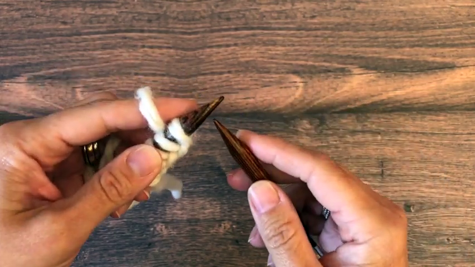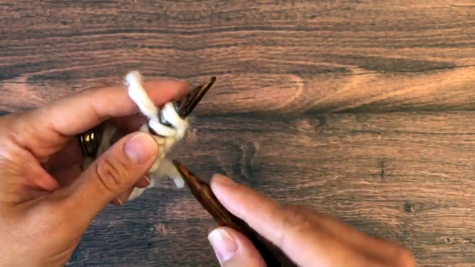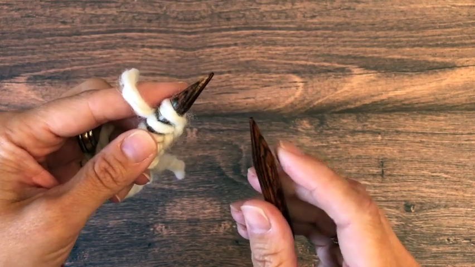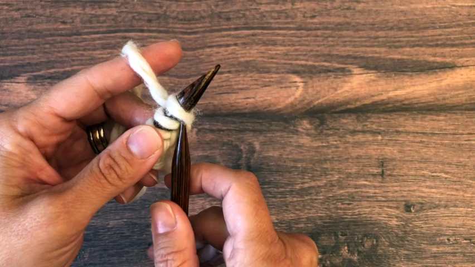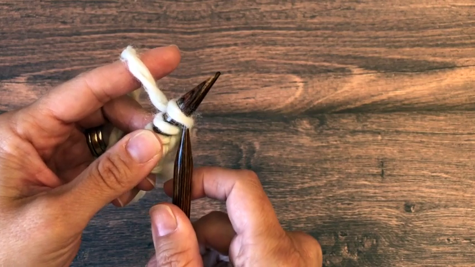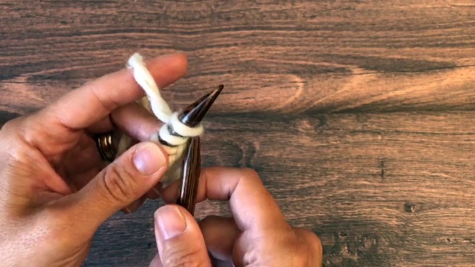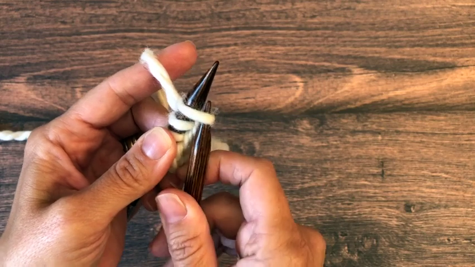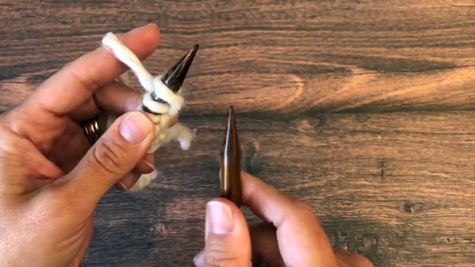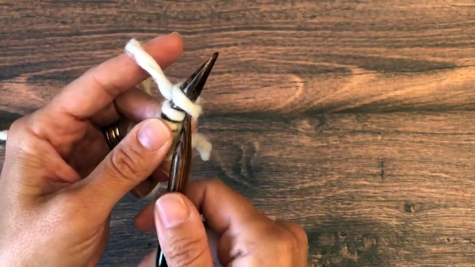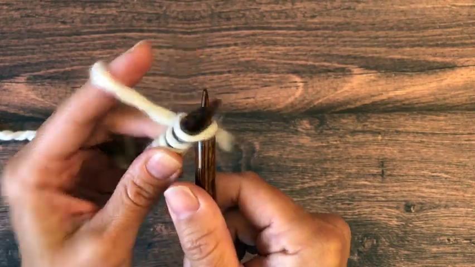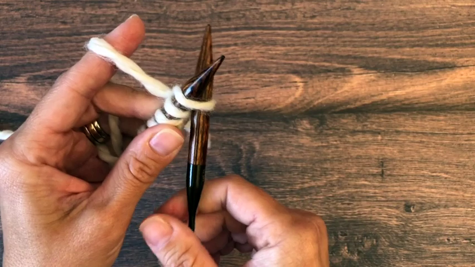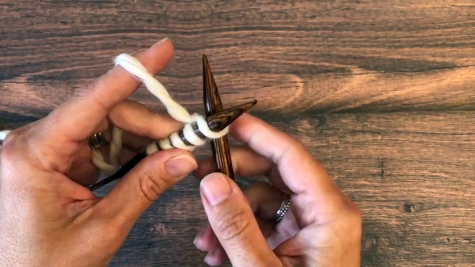So to knit, we always insert our needle from the front to the back. We take the needle tip and we're going to insert it on the left side of this first leg of the stitch. These are called the legs, the yarn strand there. So we're inserting the needle tip from the left side towards the back. I'm going under the other needle to the back of the work.